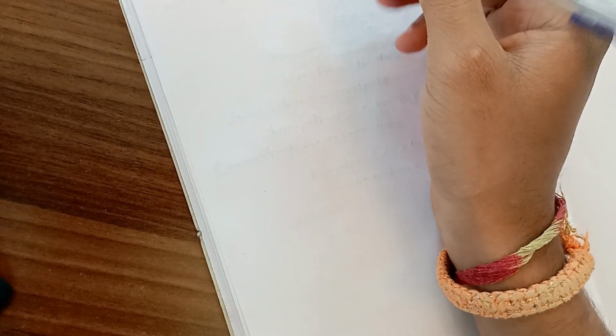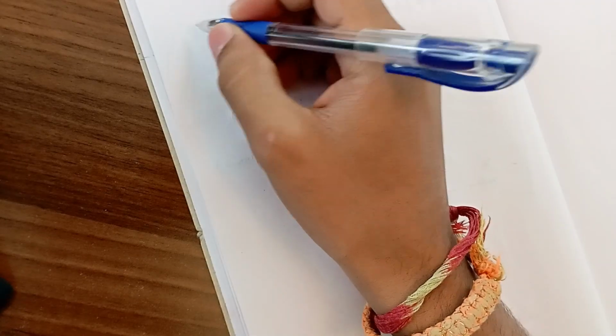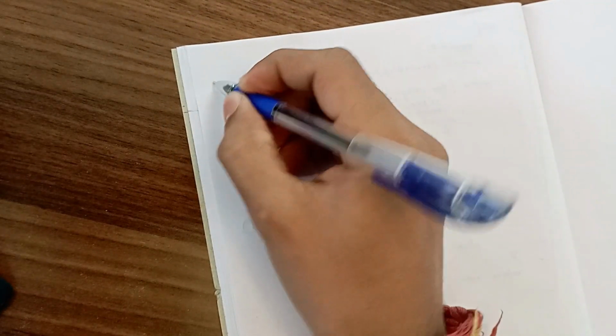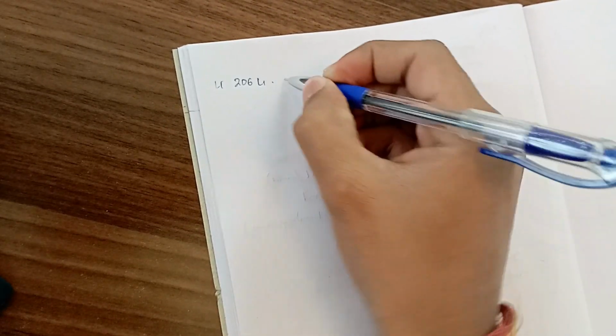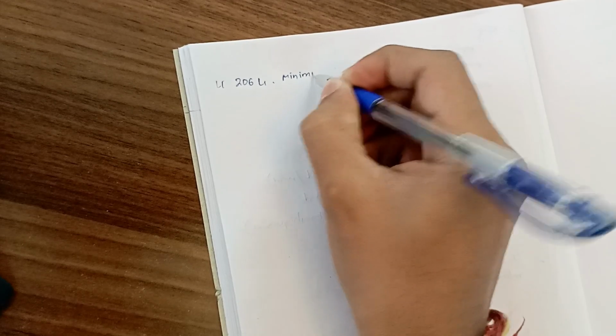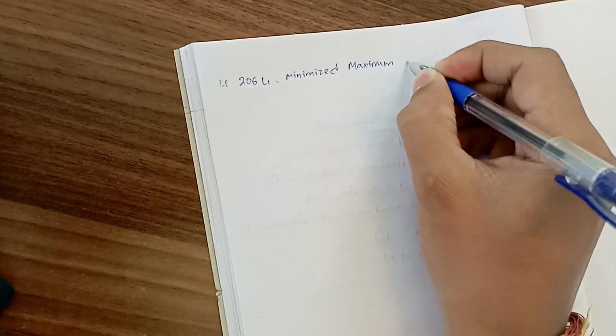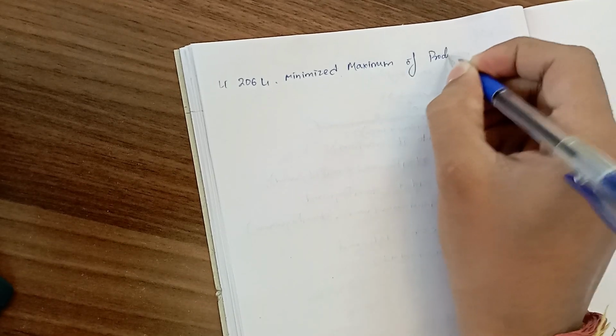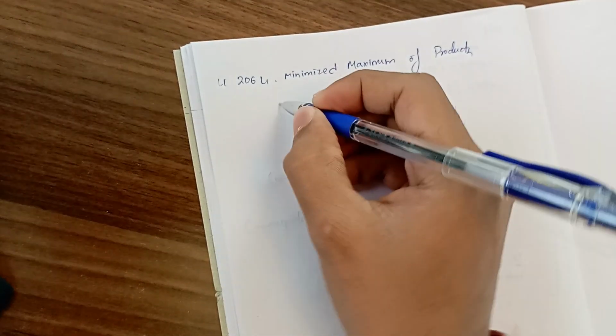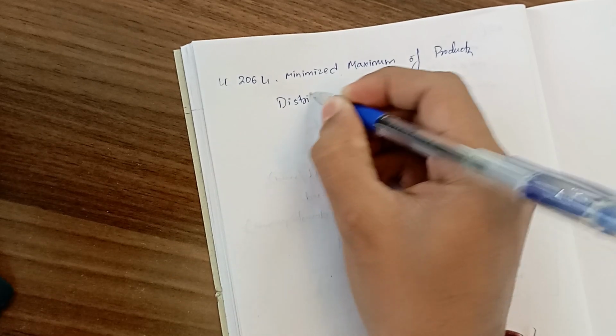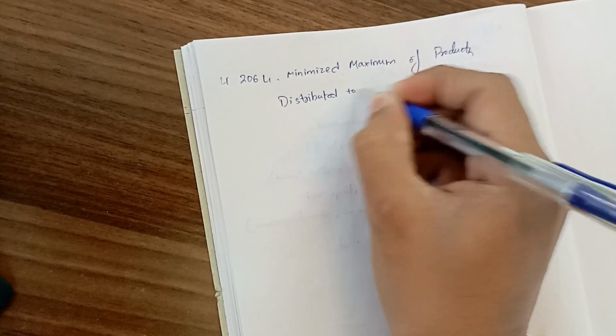Hello everyone. Let us now talk about today's Leetcode POTD, Leetcode 2064, Minimized Maximum of Products Distributed to Any Store.